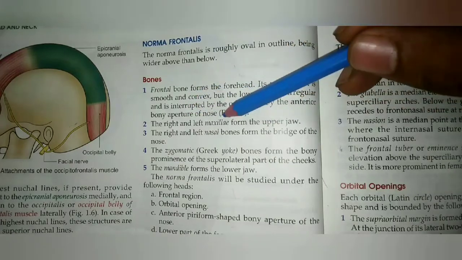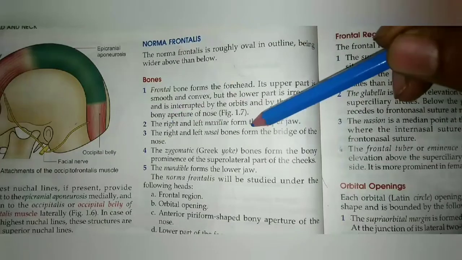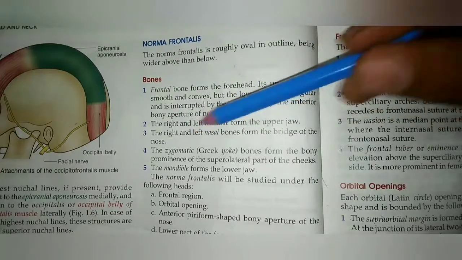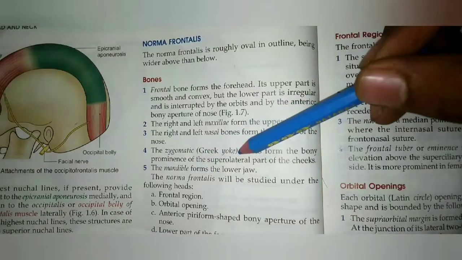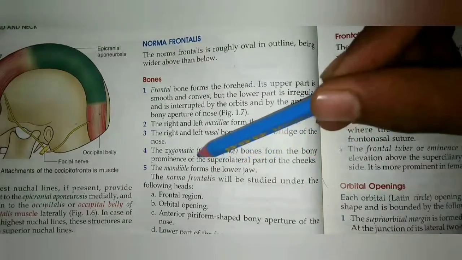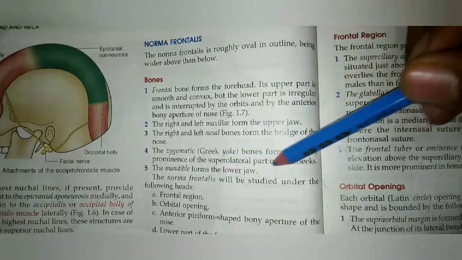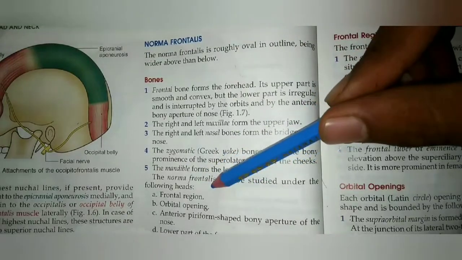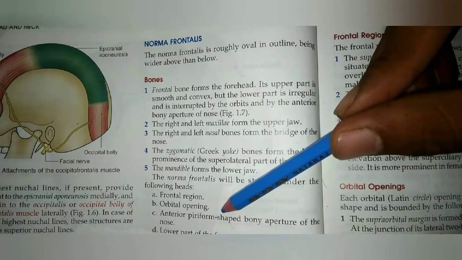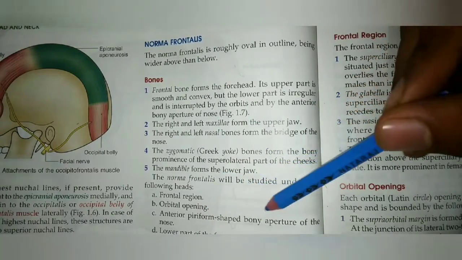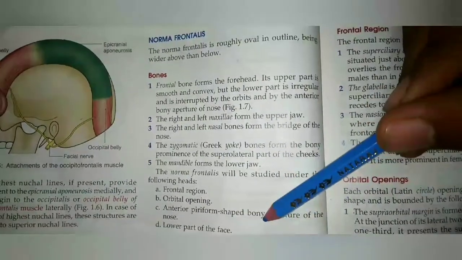The right and left maxilla form the upper jaw. The right and left nasal bones form the bridge of the nose. The zygomatic bones form the bony prominence of the superolateral part of the cheek. The mandible forms the lower jaw. The Norma Frontalis will be studied under the following heads, namely frontal region or biteal region, interior piriform shaped bony aperture of the nose, and the lower part of the face.